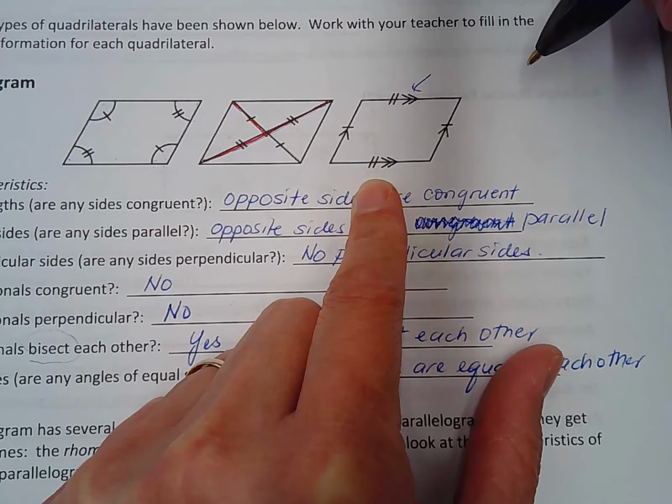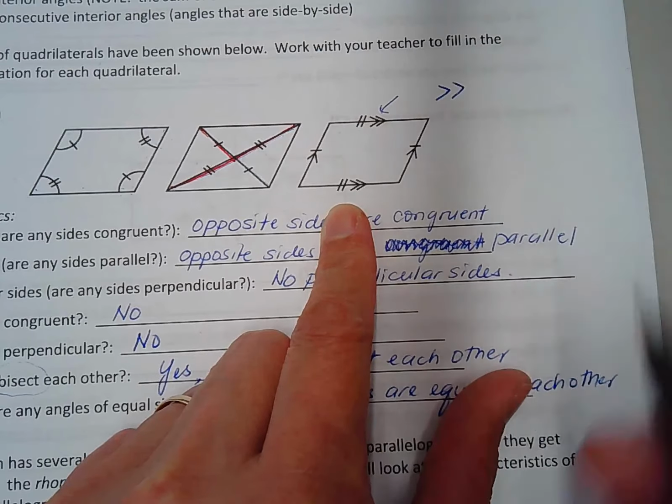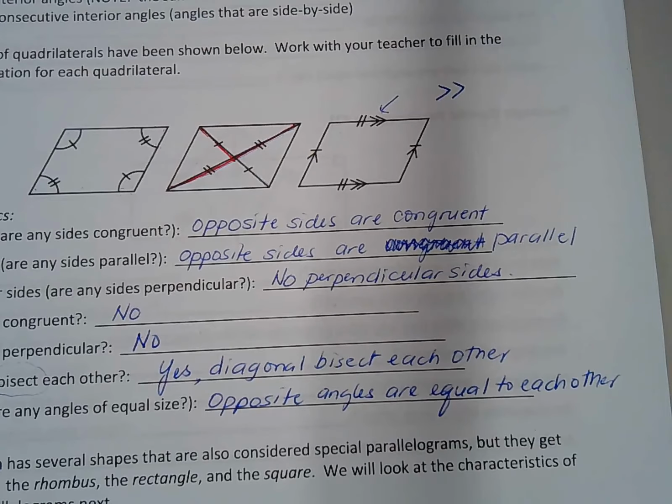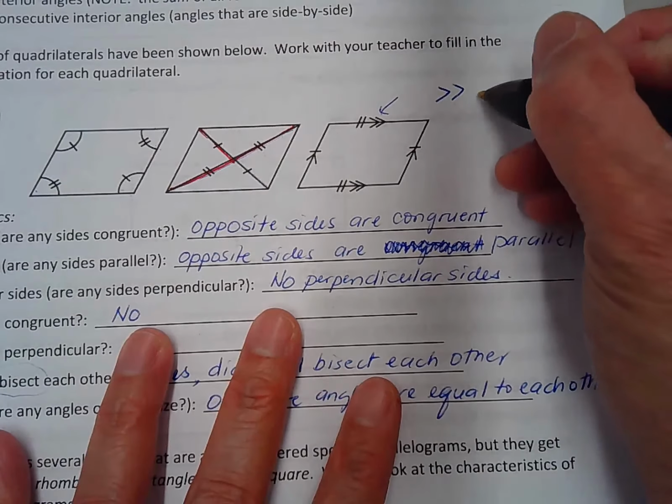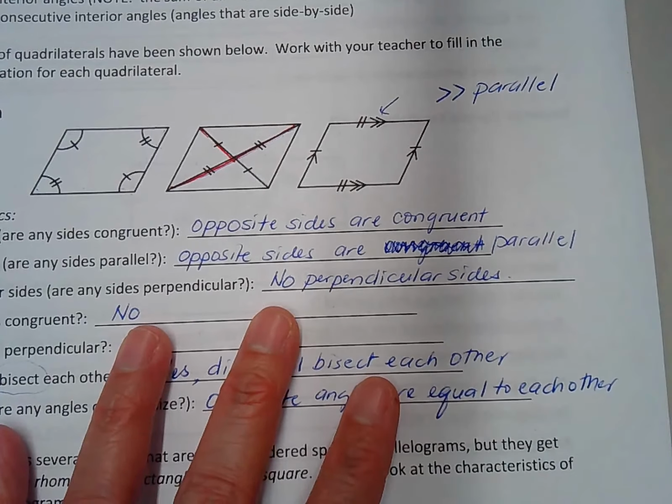Symbol? Going like that? Forward. Going forward, okay. They're both going in the same direction. If they're going in the same direction, we say they are parallel.